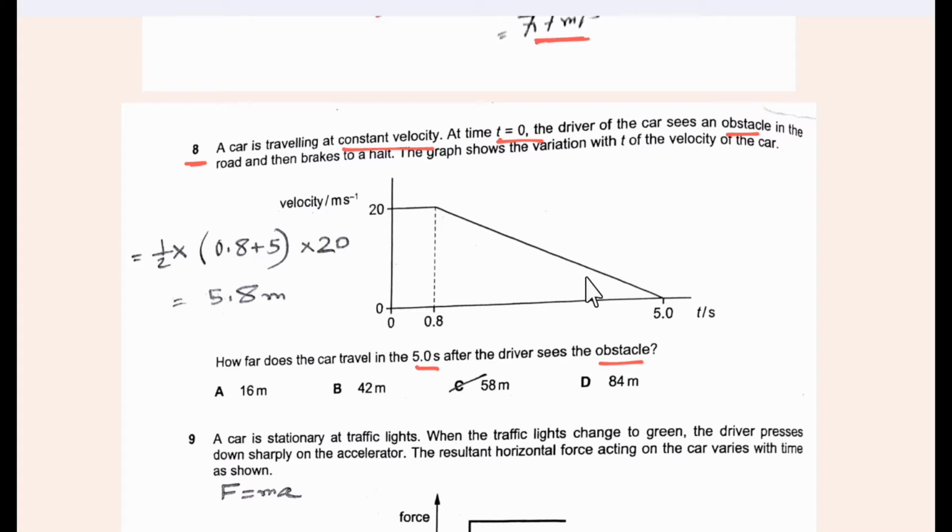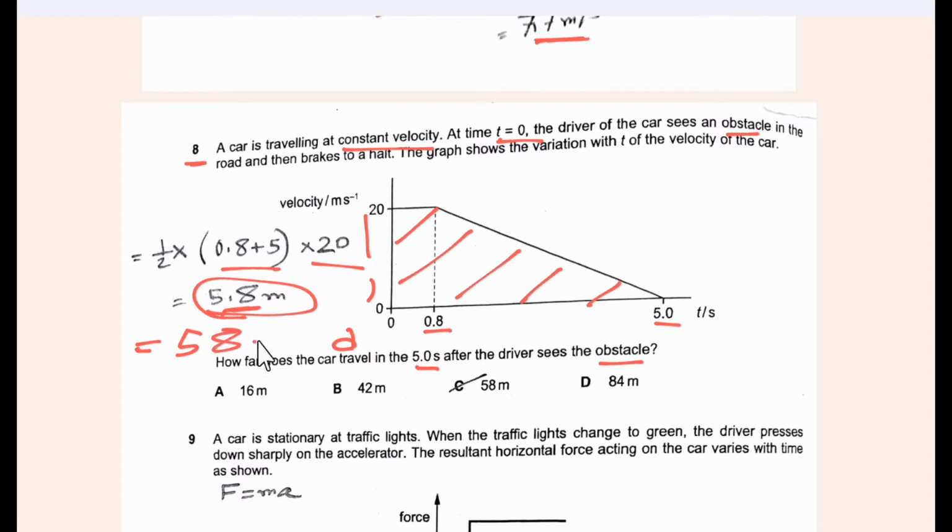So here we have just been given the graph, and we need to find how far the car travels, that means the distance. We know that the area under the velocity time graph is the distance or the displacement. So we need to calculate the area under the graph, that is half into the sum of two parallel sides into height. The sum of two parallel sides, that is 0.8 and 5, and the height is 20. So we get the distance, that is 5.8 meter. Sorry, this is not 5.8, this is actually 58. So 58 meter. So the answer should be C.